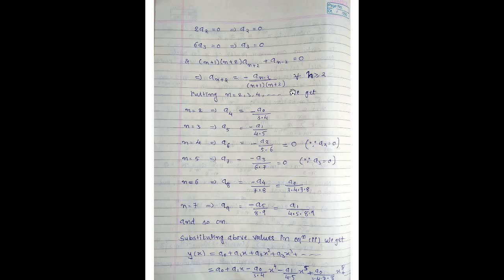Now we put different values of n starting from 2. If we put n equal to 2, we get a4 is equal to minus a0 divided by 3 into 4. N equal to 3, then we get a5, it will be minus a1 divided by 4 into 5. Then for n equal to 4, we get a6, minus a2 divided by 5 into 6.